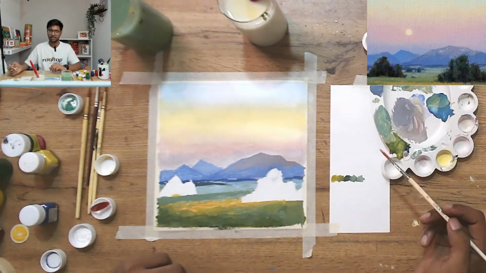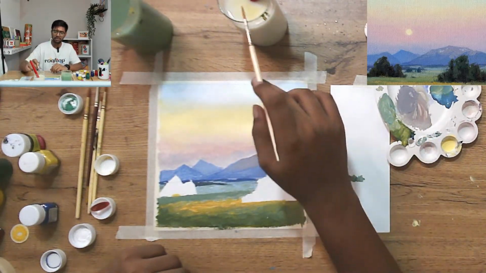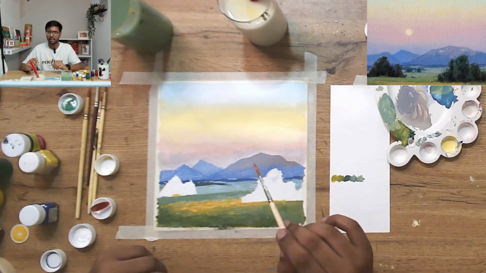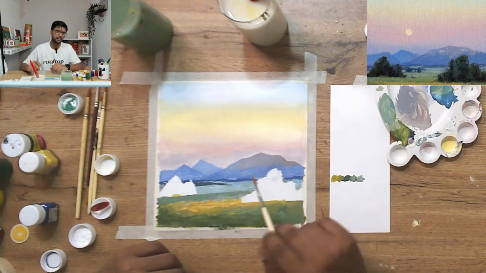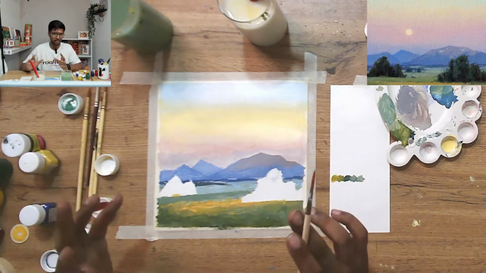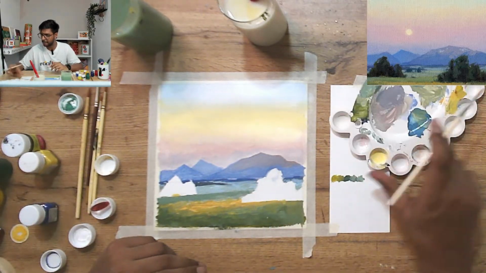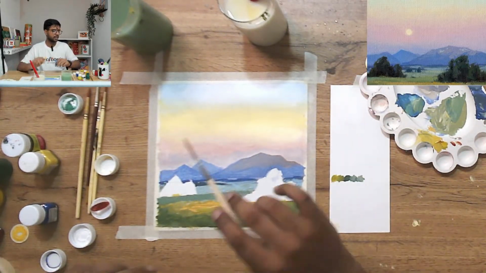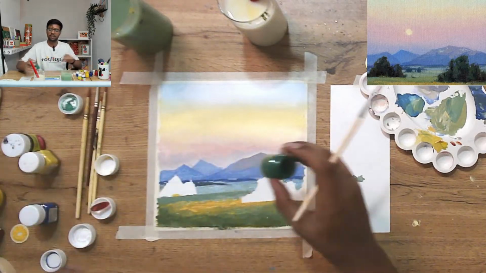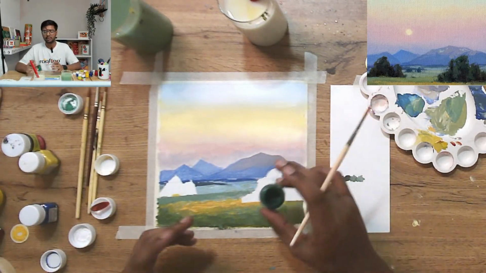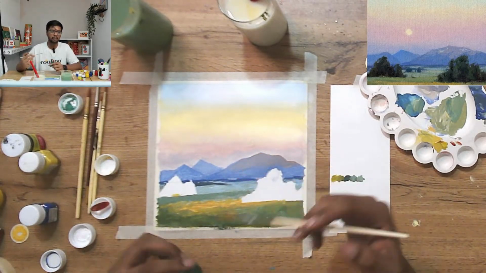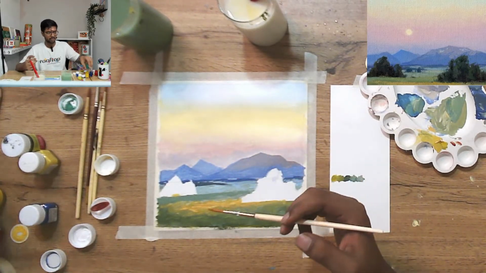Now we can do the bushes. For the bush, I will show you how to darken green without adding black to it. We don't add blue also to it. I will show you the trick. I have green already ready here, but what I would like you to do is take your primary colors and try mixing and coming up with the colors by yourself.